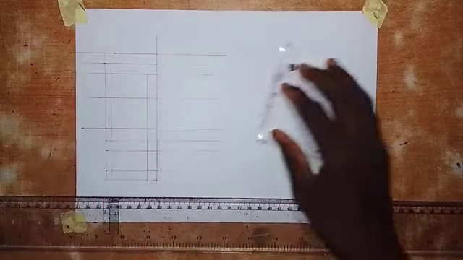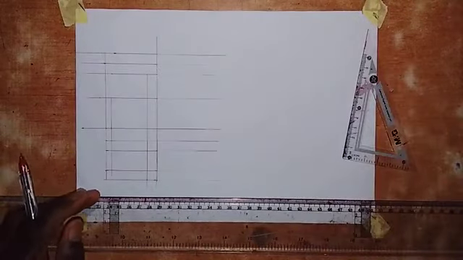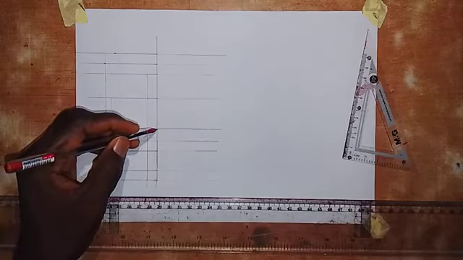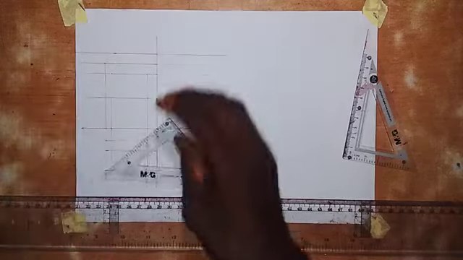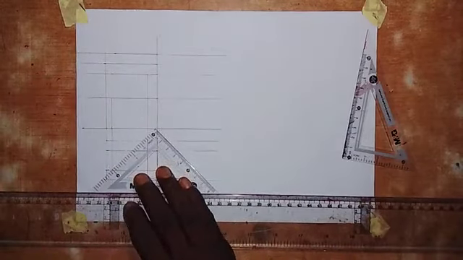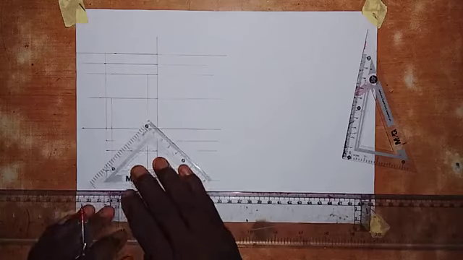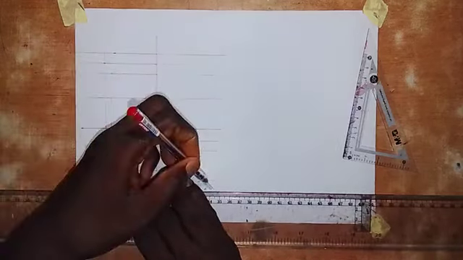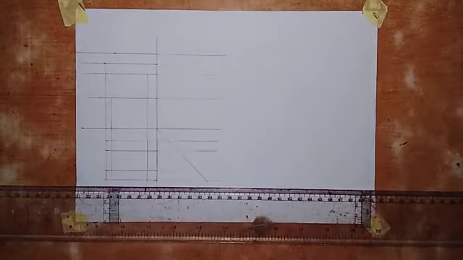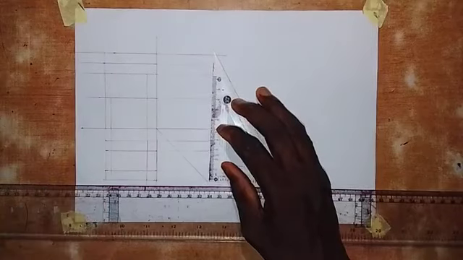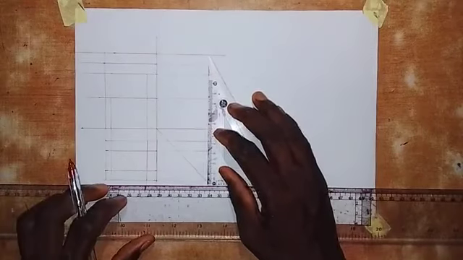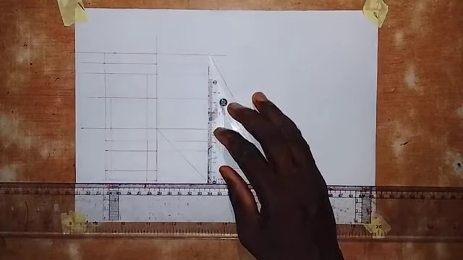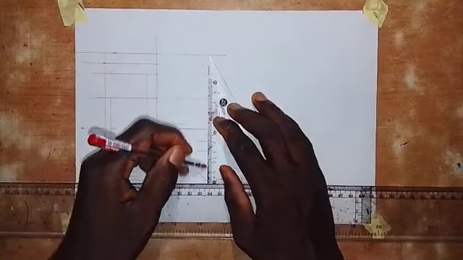Okay, so for the end elevation, what I need to do is, with the 45 degree set square being put at this point on the front elevation, I'm going to draw a line at an angle of 45 degrees to the horizontal. So I will draw the line in this direction. Then from this point we are going to draw a vertical line, so it goes up like this.